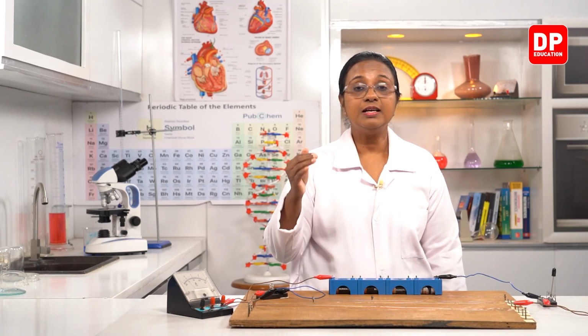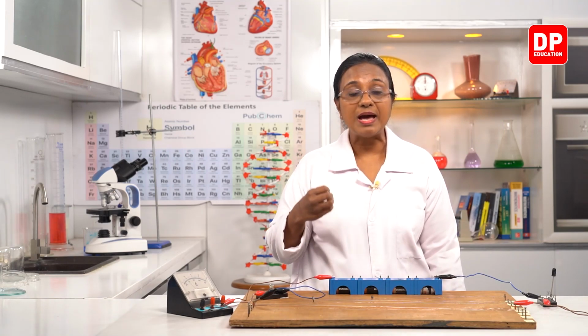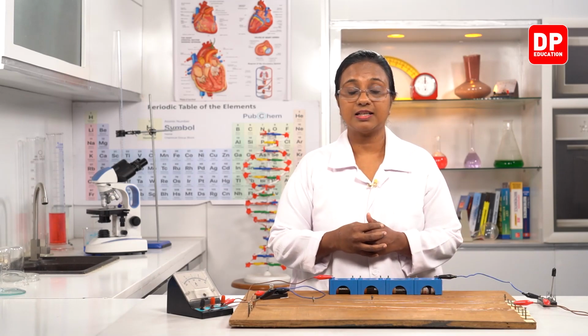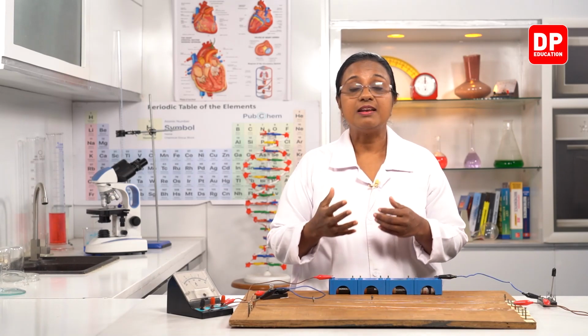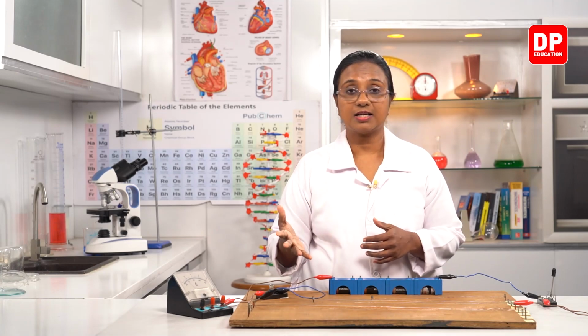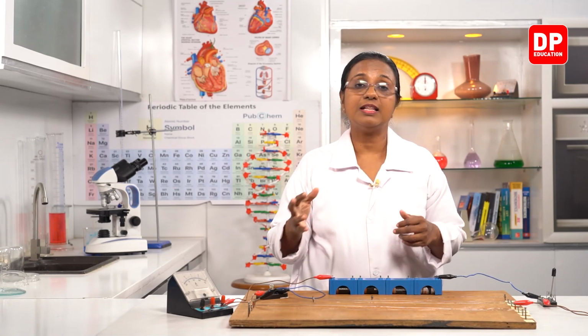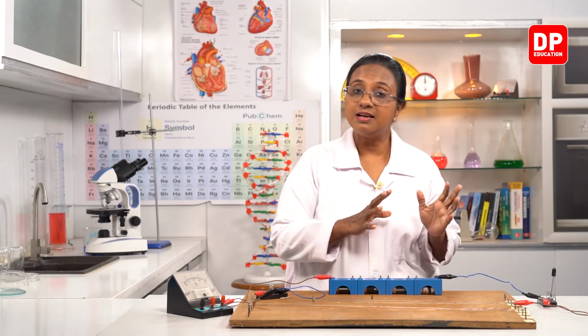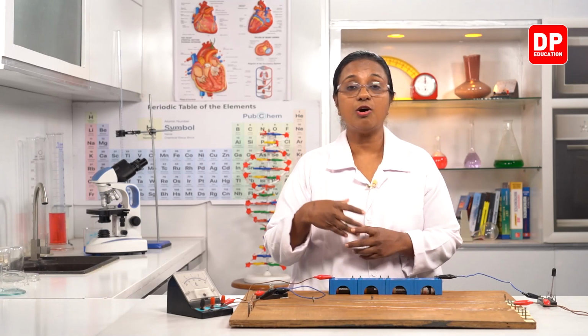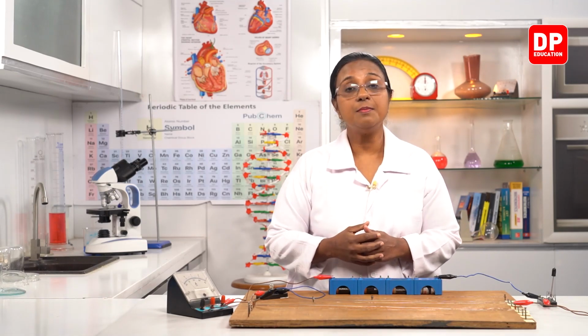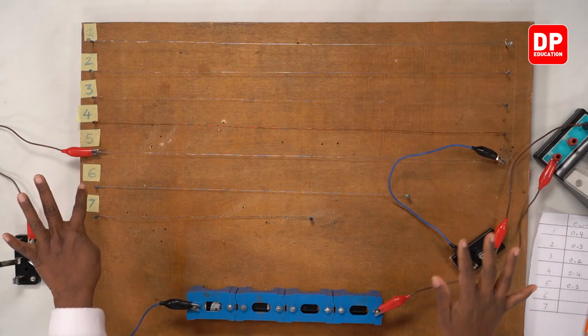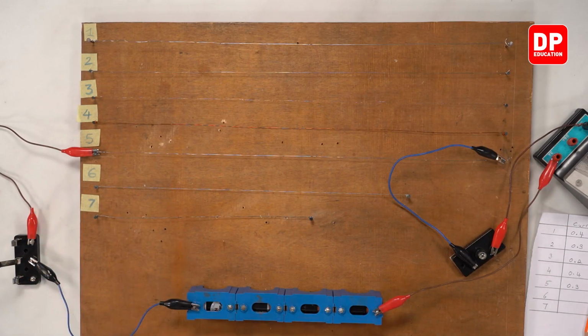This factor, that is the nature of material or the material composition of the conductor, is actually known as resistivity of the conductor. So that is the second factor that affects the resistance. That directly depends on the material or the resistivity of the material. Then we have the wires 5, 6 and 7. All of them are made up of the same material, iron. They have the same cross-sectional area, but they have different lengths.